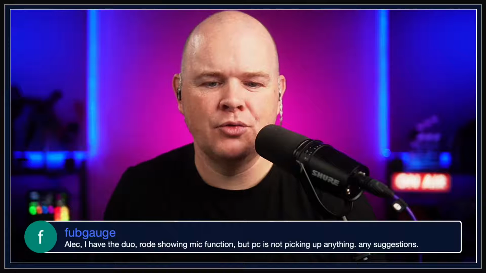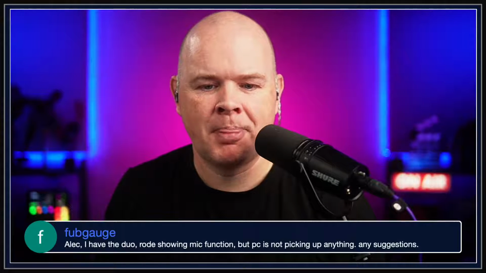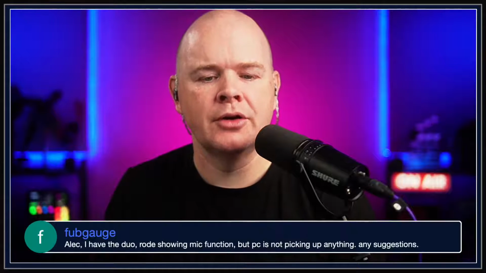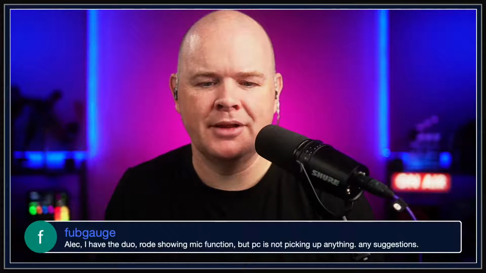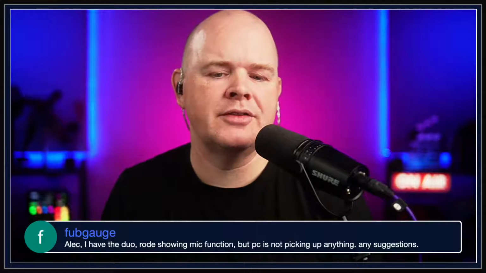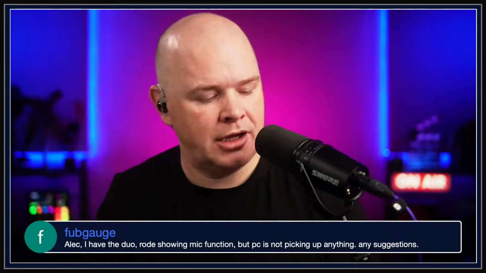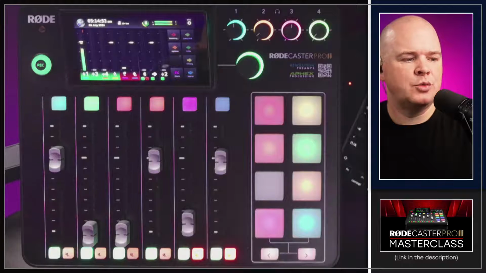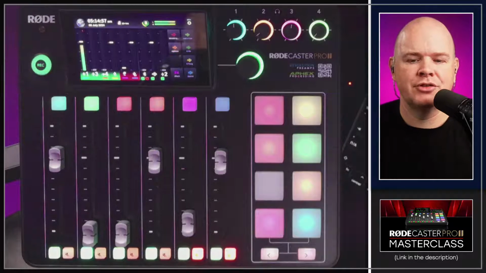I have the Duo Rode showing mic function, but PC is not picking up anything. Any suggestions? I'm not quite sure what you mean by that. You have the Duo Rode showing mic function. So the Rode is, but the PC is not picking up anything. Oh, so you mean that you're seeing the audio level on your microphone perhaps going up, in the same way that if we take a look at my top-down shot, is this what you mean, that your microphone is registering here, but it's not registering on your computer?